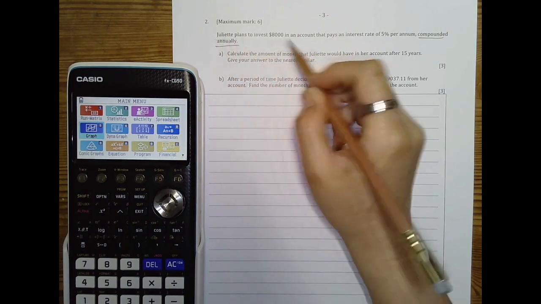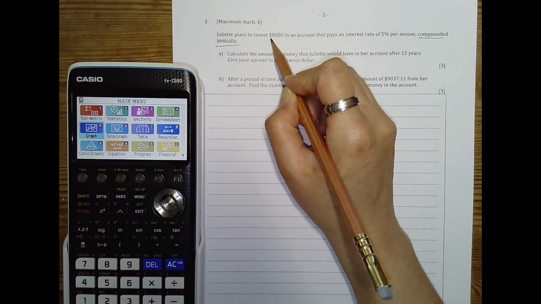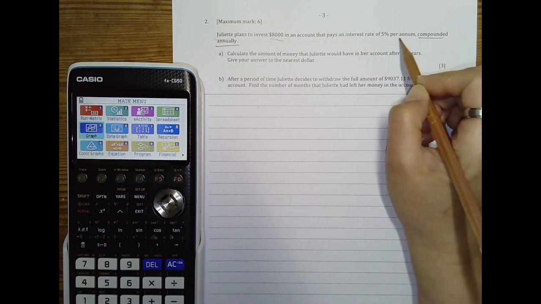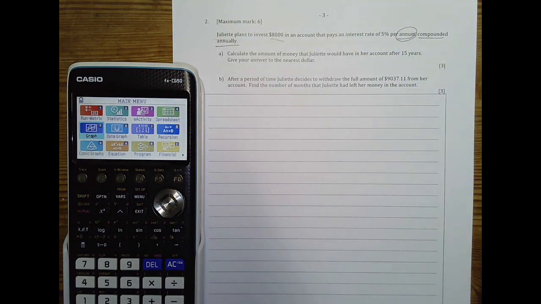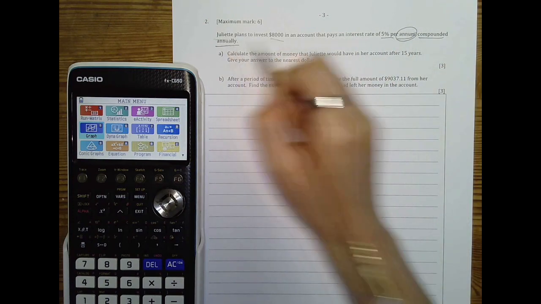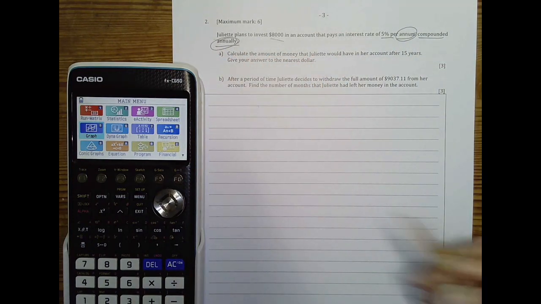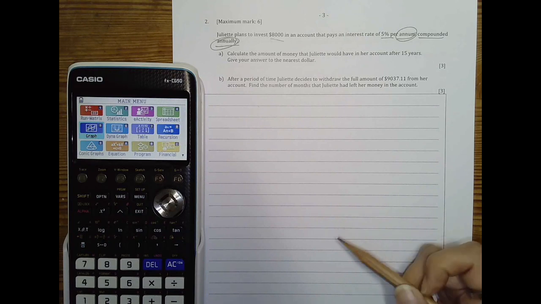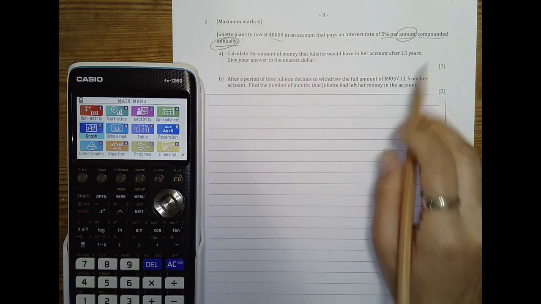So this person has invested $8,000 at a minimum rate. Be careful with the per year, because if it's not compounded by years, that will be different. So we need to know that the interest is compounded yearly. Calculate the money left after 15 years.